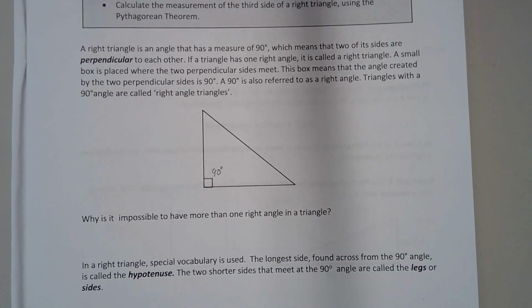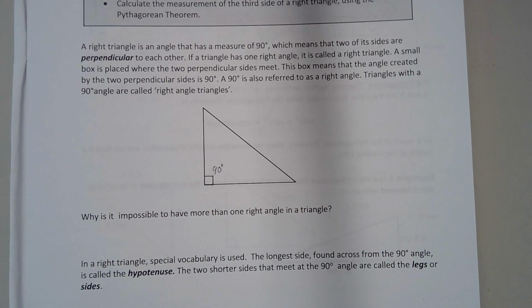Now this is a trick question. Why is it impossible to have more than 1 right angle in a triangle? Because if you were to have 2, it'd be 180, but there's another angle. Yeah, absolutely, exactly. Very good.